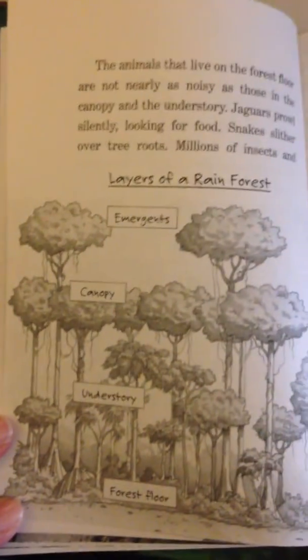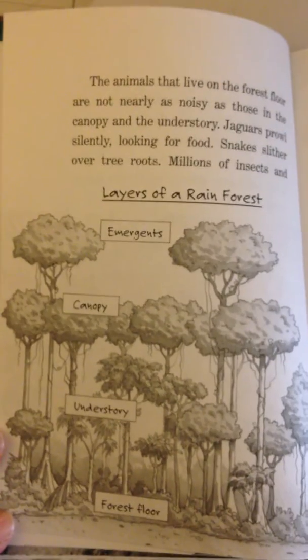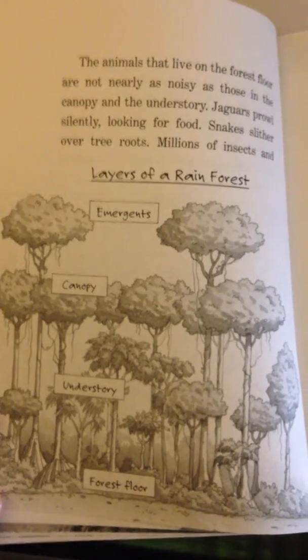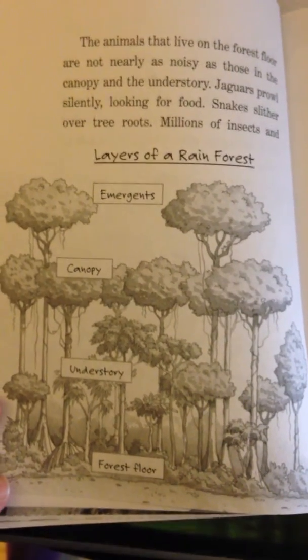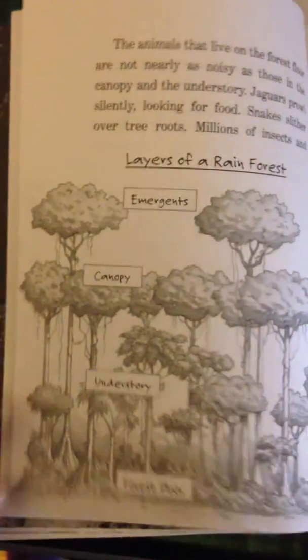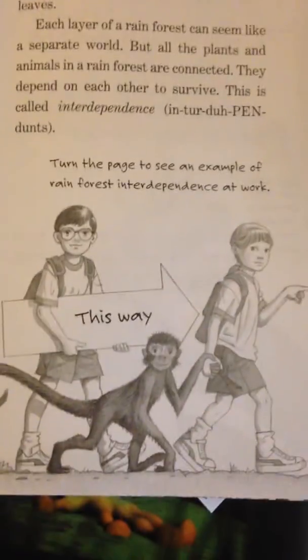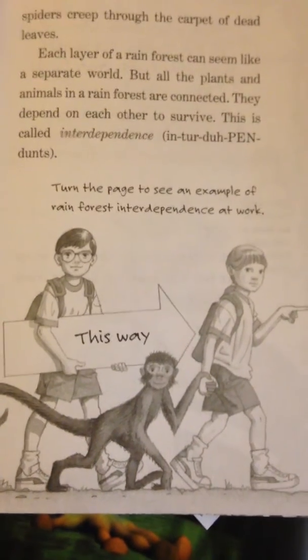Layers of a rainforest, and they're showing you the emergents that are taller than the canopy, which is really the top of the rainforest, the understory, which is the middle, and the forest floor, which is the bottom. And over here, let's see what it says. It says, turn the page to see an example of rainforest interdependence at work. Interdependence means how things work together. So let's see, this way.